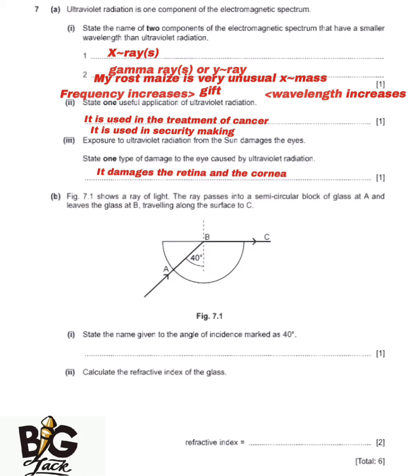Then as for B, it is saying, figure 7.1 shows a ray of light. The ray passes into a semicircular block of glass at A and leaves the glass at B, traveling along the surface to C. As you can see, at B, the angle formed there is 90 degrees.